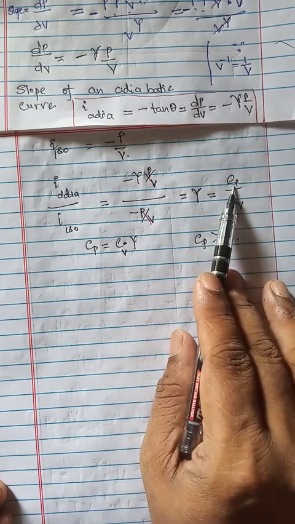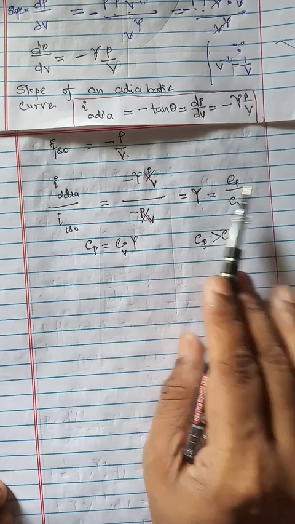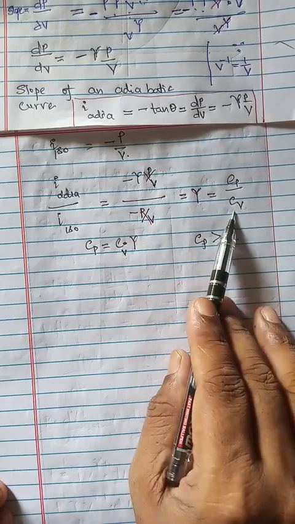What is Cp? Specific heat of a gas at constant pressure. What is Cv?